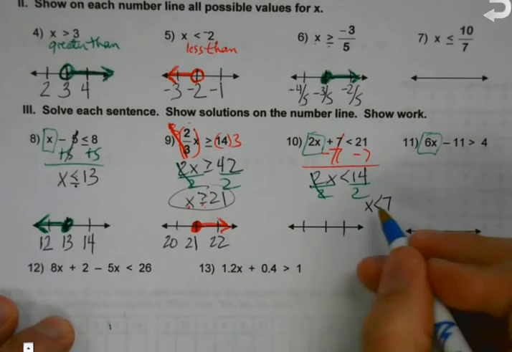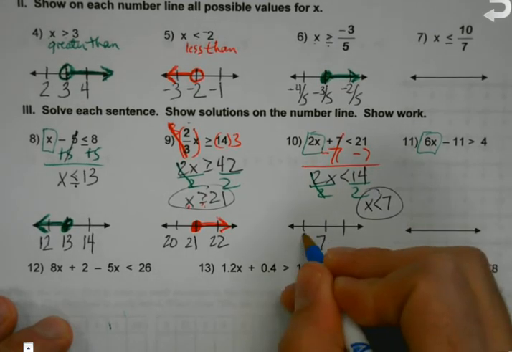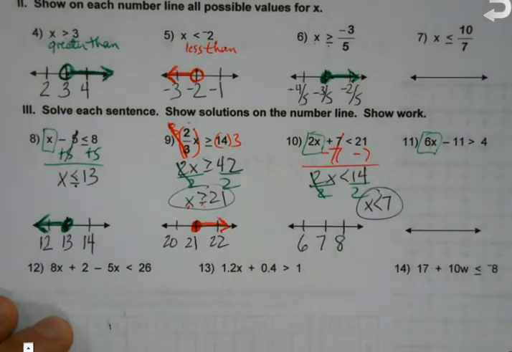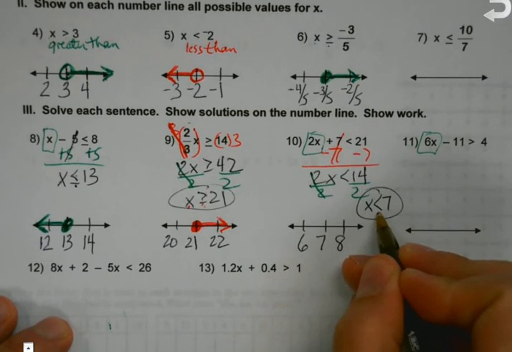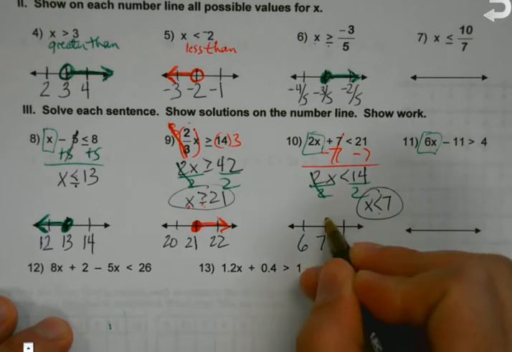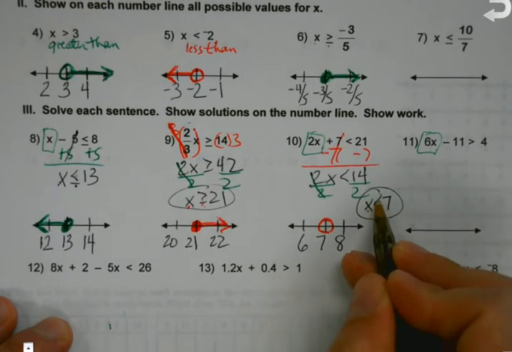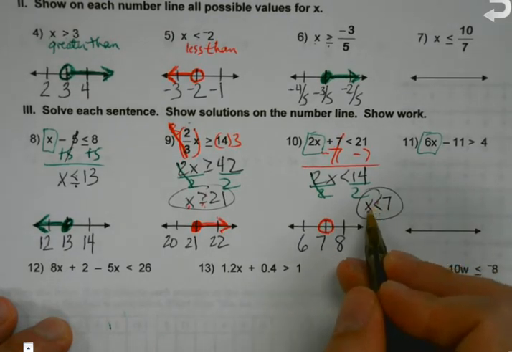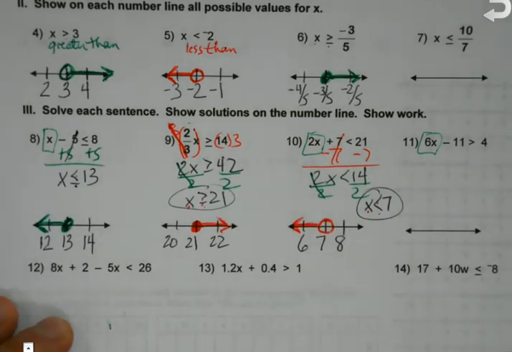Okay, so once I get my answer, what 3 numbers are going to go on the number line that I'm going to use here? Hopefully you said 7 in the middle, 1 less is 6, 1 greater is 8. Open or closed circle here? Since there's no line underneath, it's open. And the x is being pointed at, that's less than. Less than goes to the left.